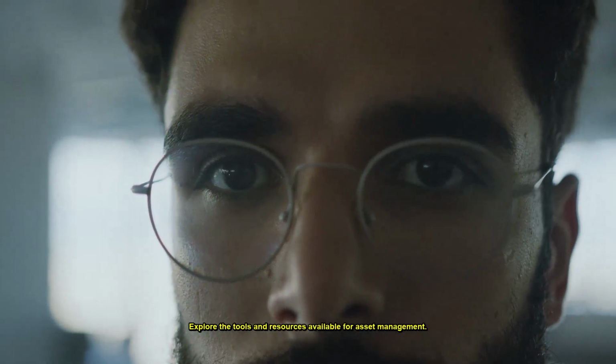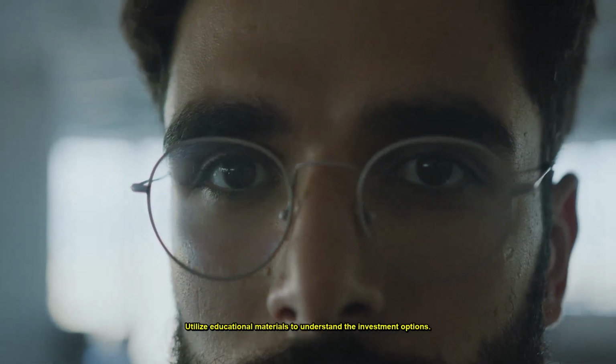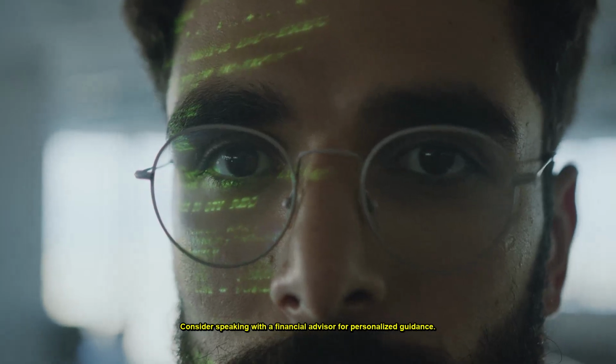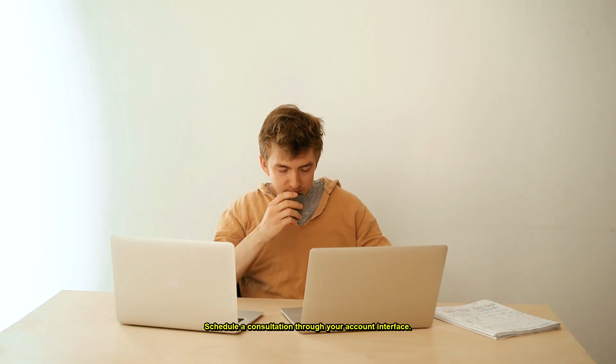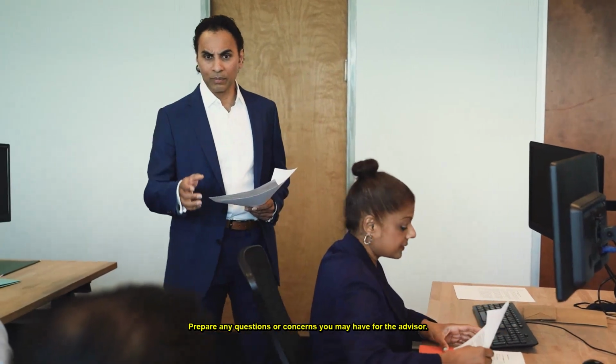Explore the tools and resources available for asset management. Utilize educational materials to understand the investment options. Consider speaking with a financial advisor for personalized guidance. Schedule a consultation through your account interface. Prepare any questions or concerns you may have for the advisor.